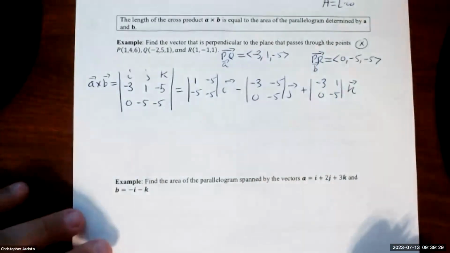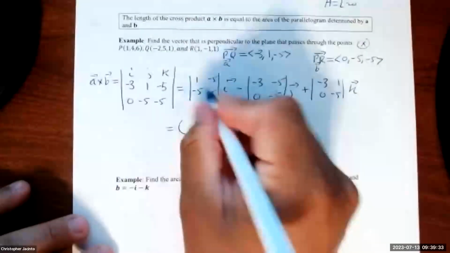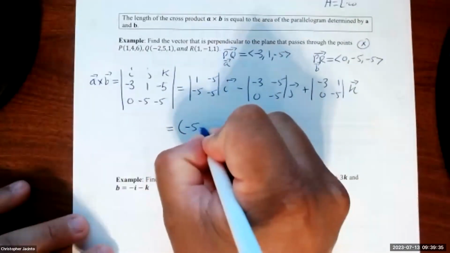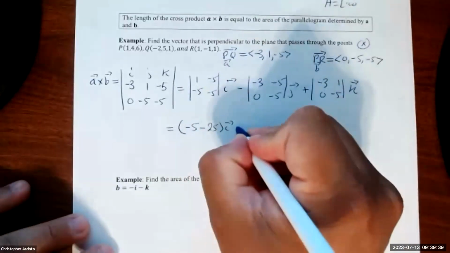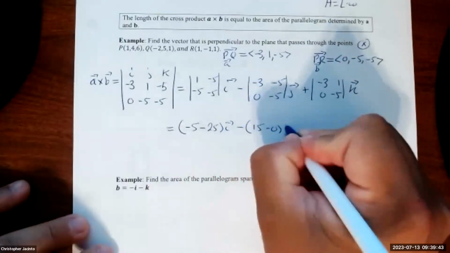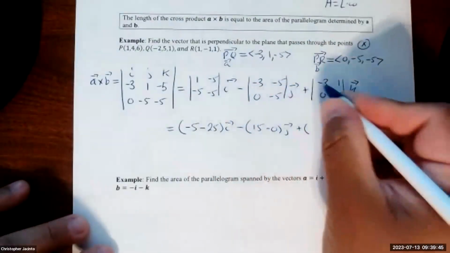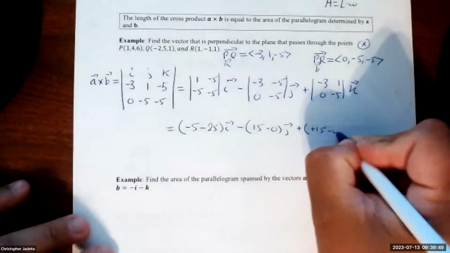And therefore, this is going to equal -5 minus 5 times 5 is 25, 15 minus 0, and positive 15 also minus 0.